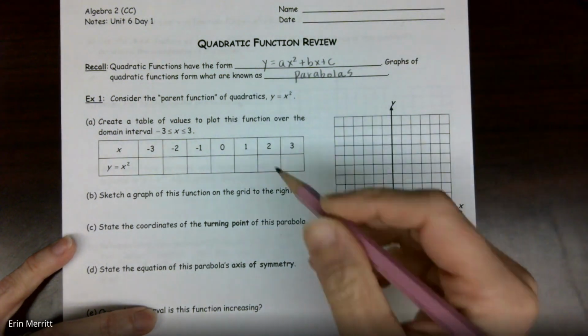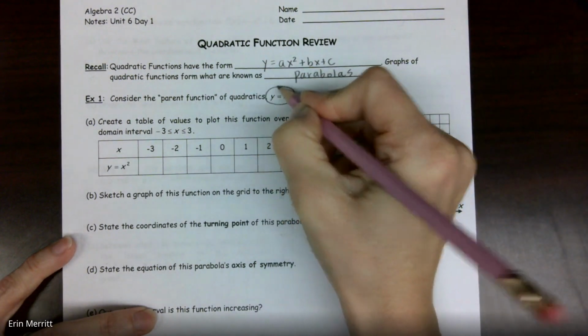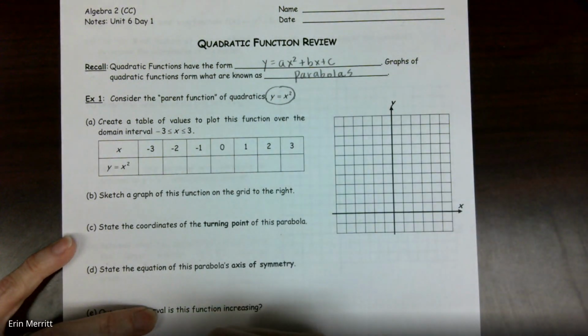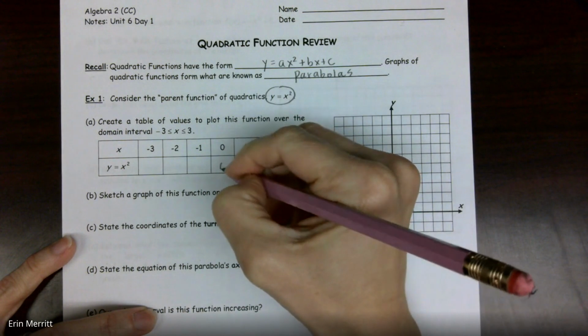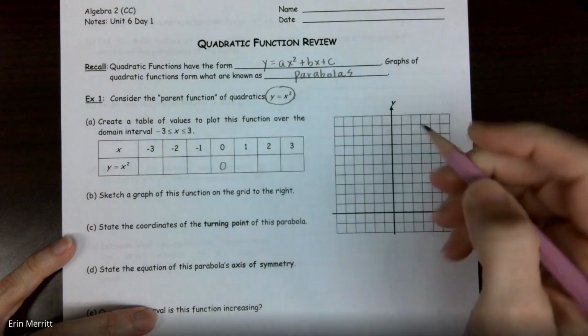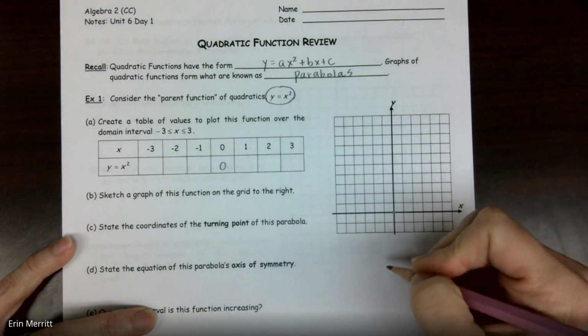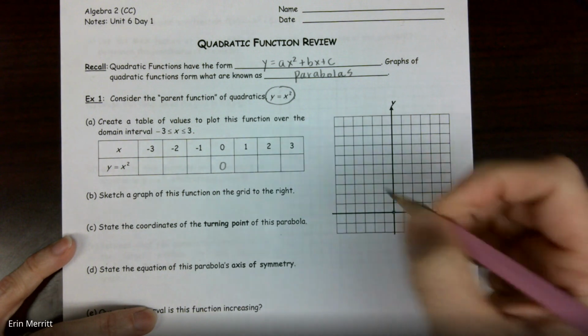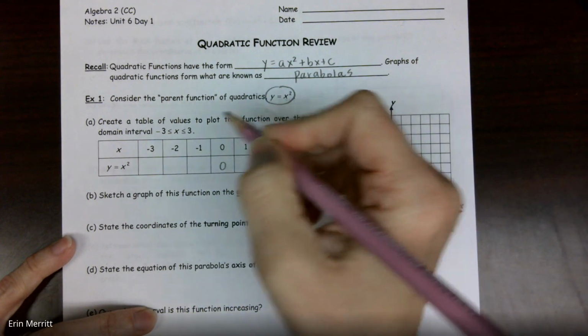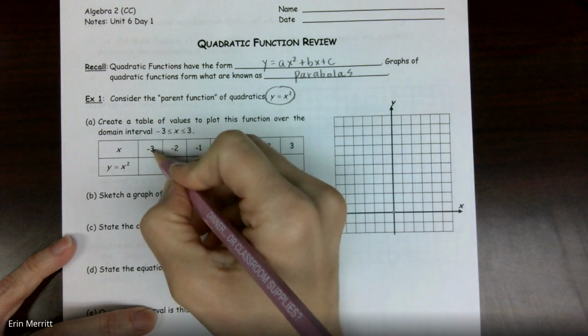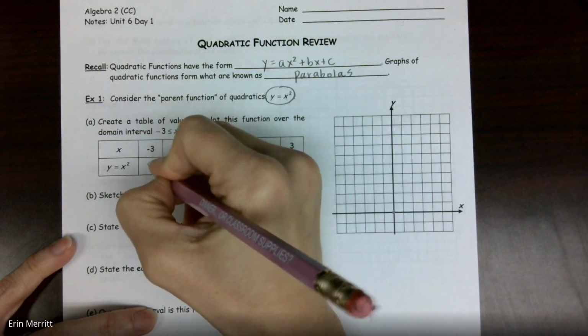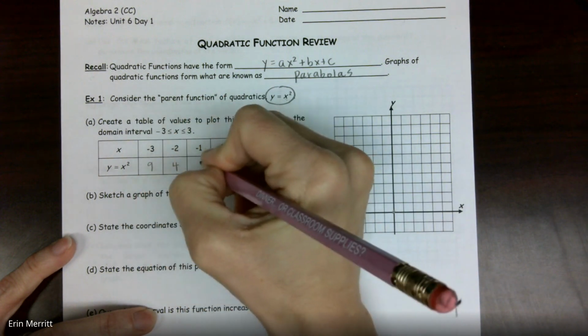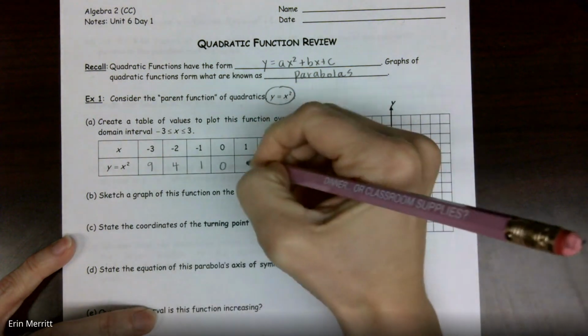All right, so if we take that parent function, just plain old y equals x squared, some basics that we should know. The vertex is right here at 0, 0. So if I plug in 0, I get out 0. And then it's just having us plot a couple of different values here. So you can plug it into the calculator, or you can just simply plug the number in and square it. So -3 squared would be 9, -2 squared is 4, that should be 1, and so on.